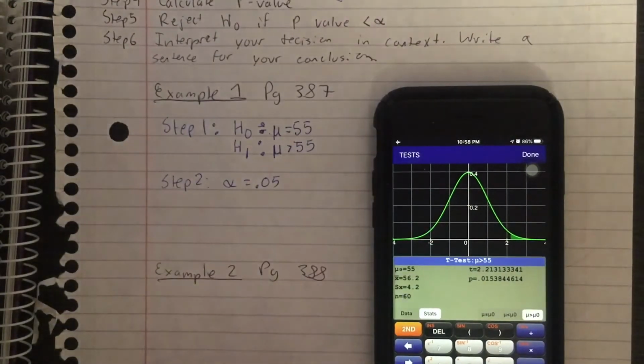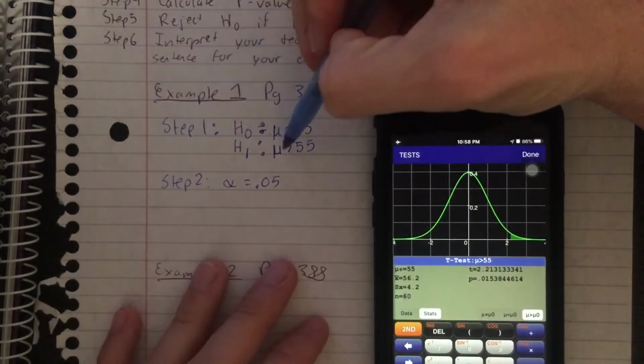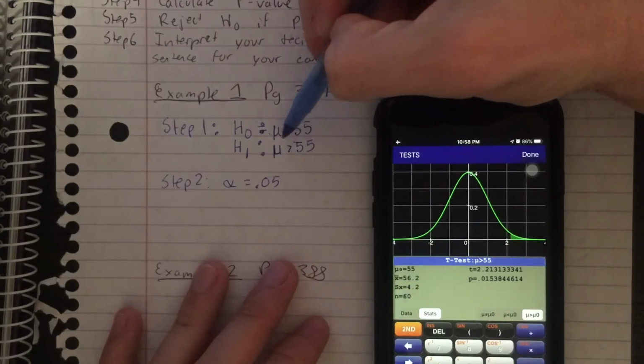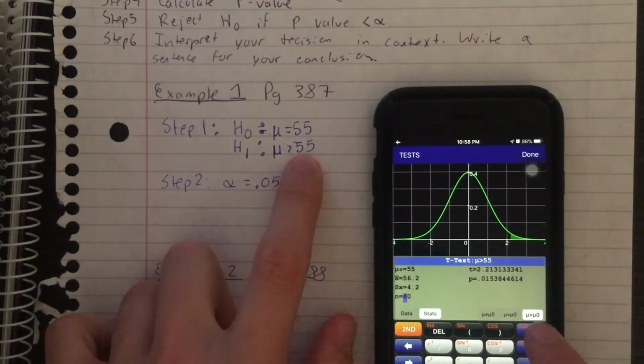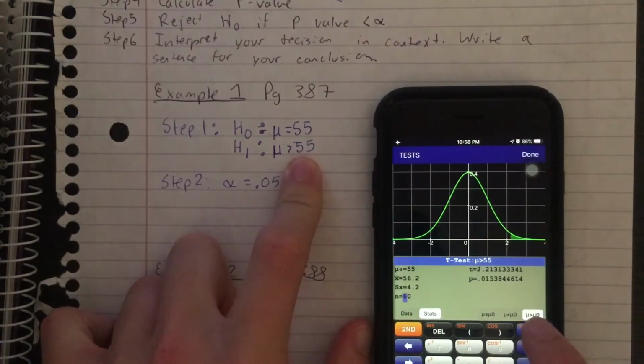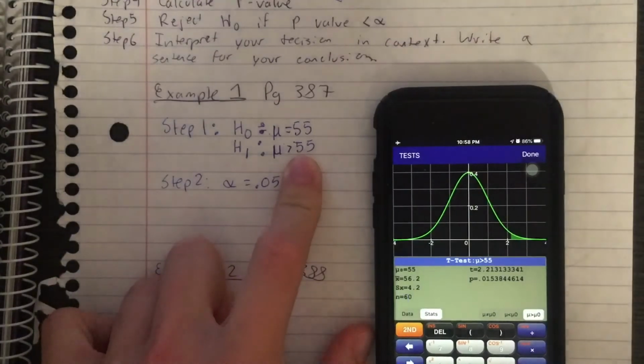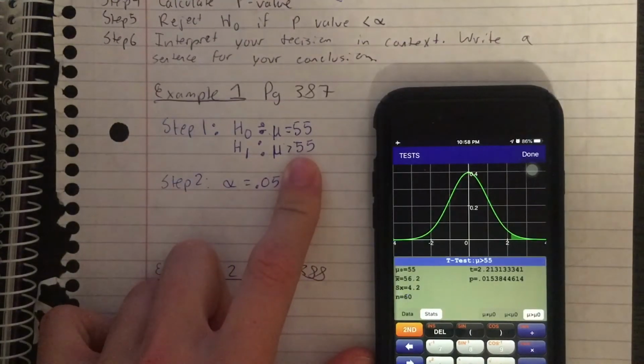When we're calculating, our null hypothesis was that it's equal. The alternate was that it's greater than. So we want to make sure that we've selected that the mean is greater than the null mean, the claimed mean.